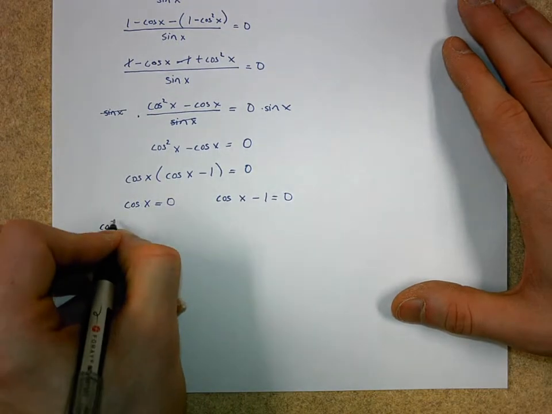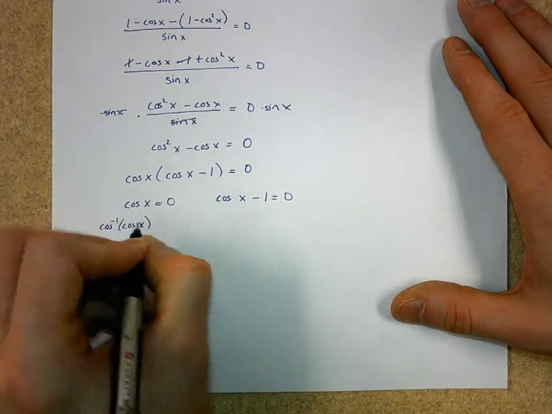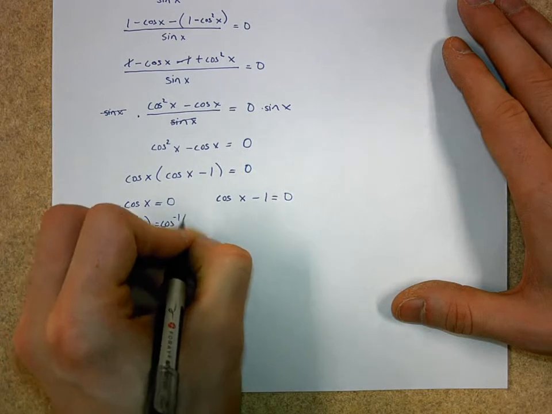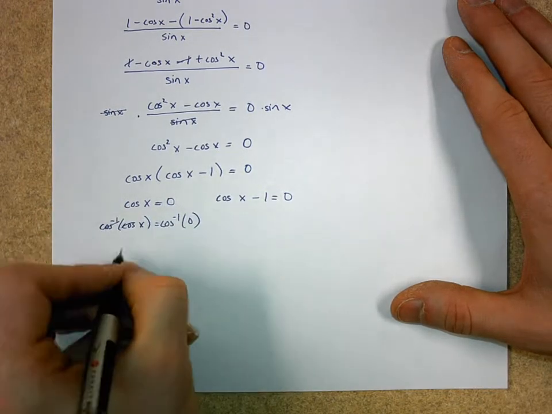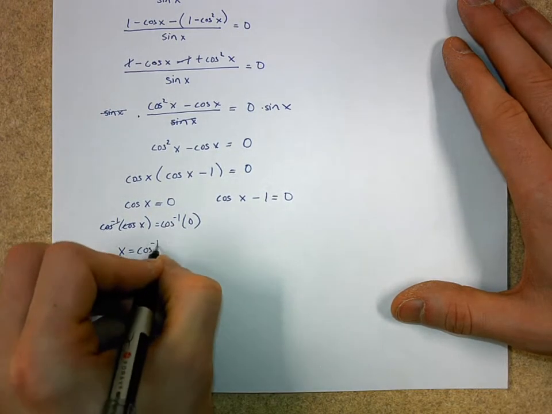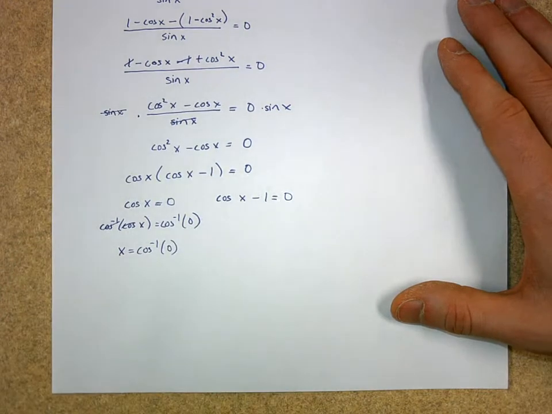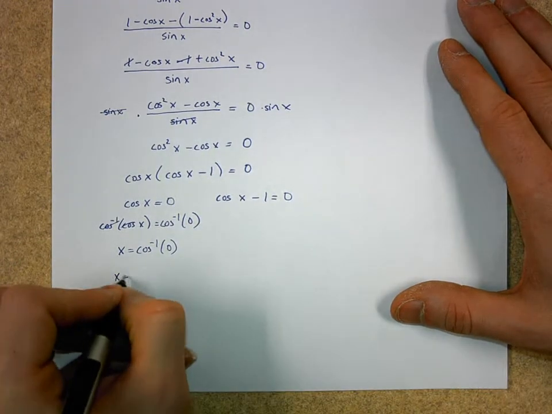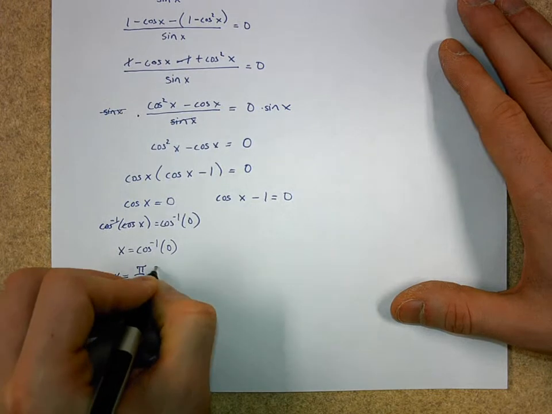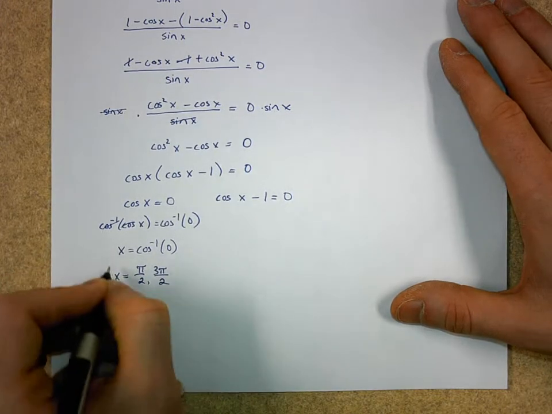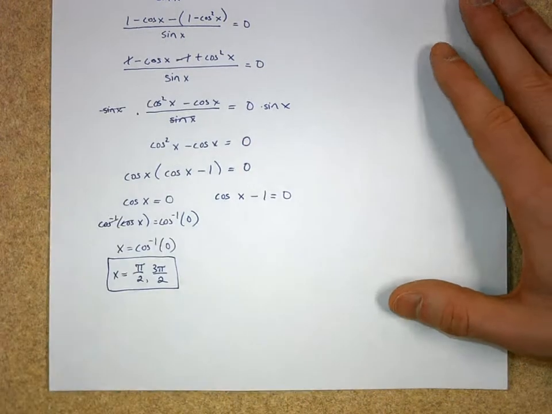Here we can take the cosine inverse of both sides. So x is equal to the cosine inverse of 0. And we know the cosine inverse of 0 is pi over 2 and 3 pi over 2. Those two values are on the unit circle.